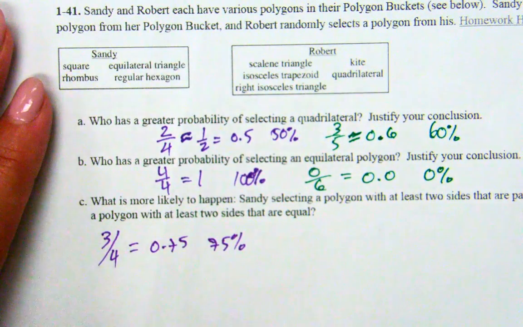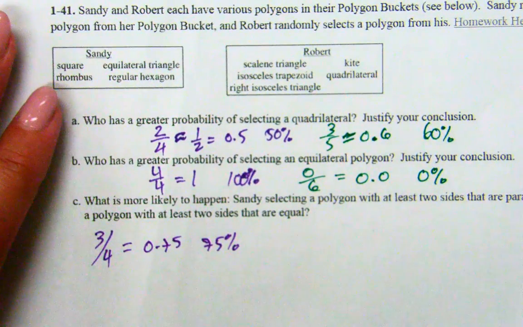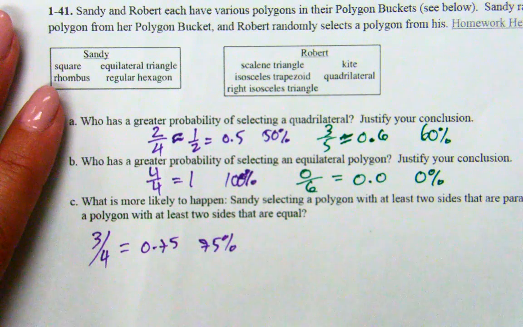Now, Robert, selecting a polygon with at least 2 sides that are equal. So let's see, 2 sides that are equal. Okay, scalene, none of the sides are equal. Isosceles, 2 sides are equal. Right isosceles triangle, 2 sides are equal. A kite, 2 sides are equal in the kite. And then in the quadrilateral, we don't know. It could be anything.